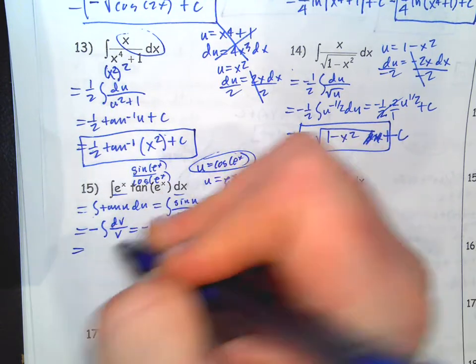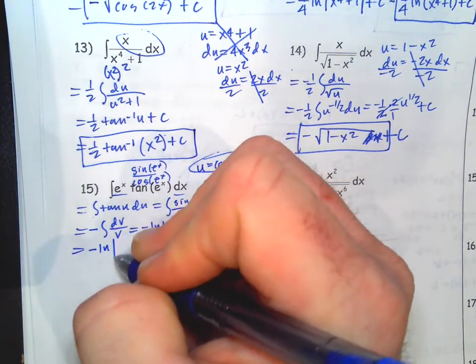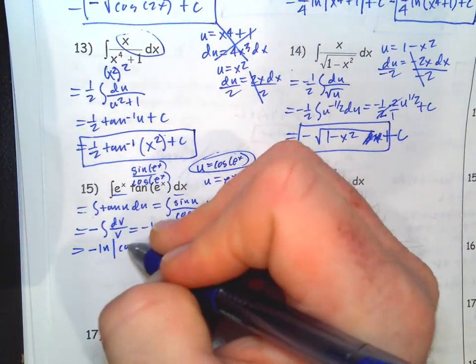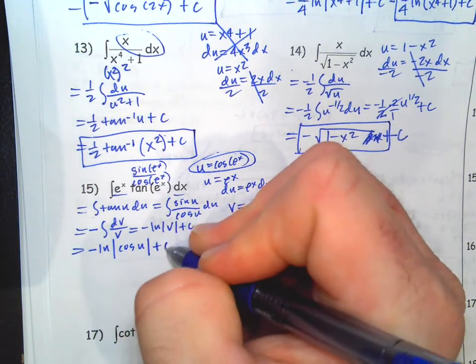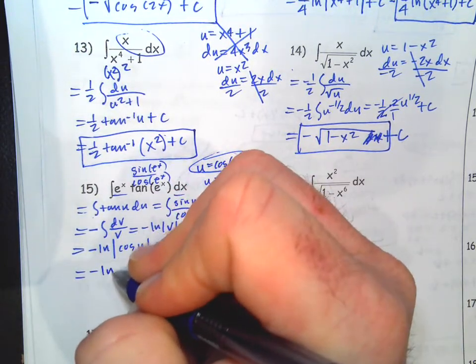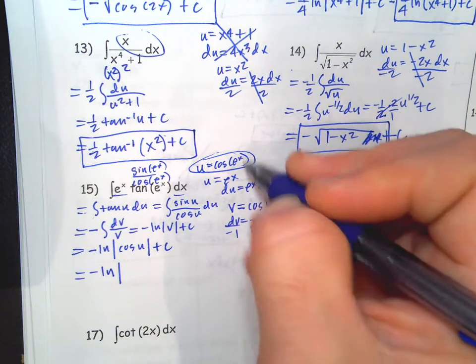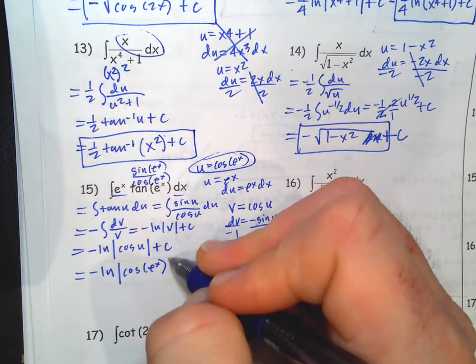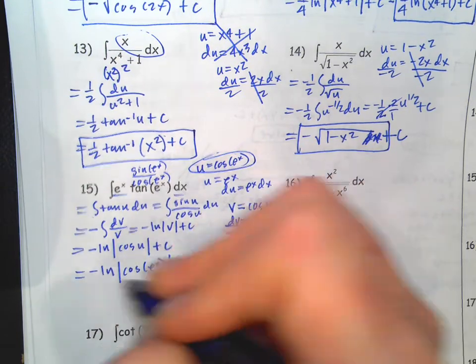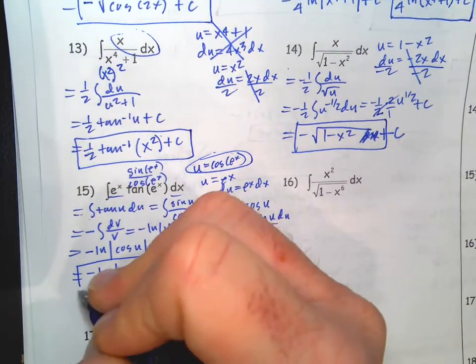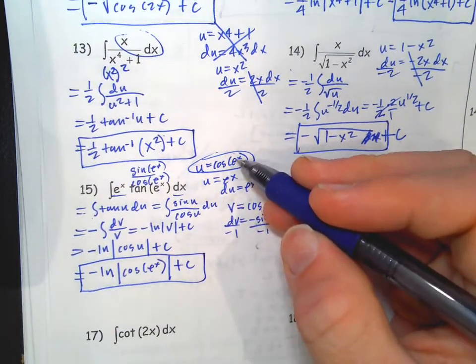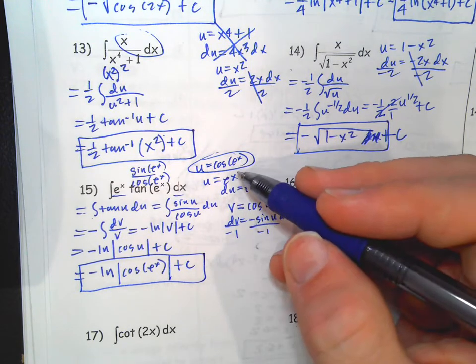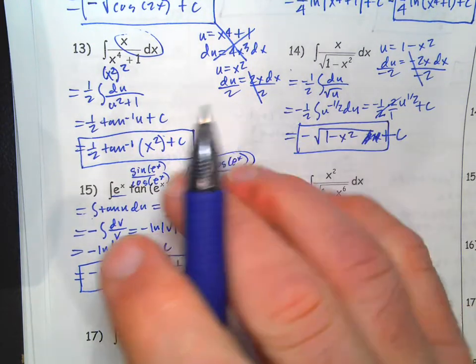Then we have to change it back to u from v. So v was cosine u. And then we have to change it back to x. u was e to the x. And the inside of this is going to be positive and negative, so we need to keep the absolute values. But if we had used u equals cosine e to the x right at the beginning, it would have been a lot quicker. It would have only been one u substitution.